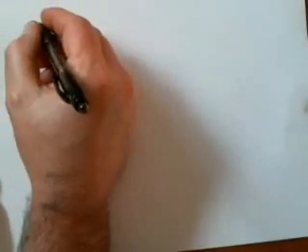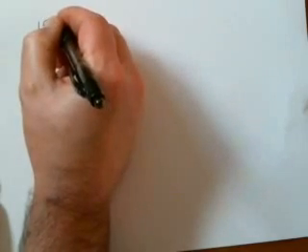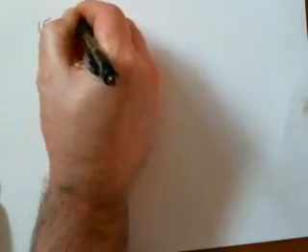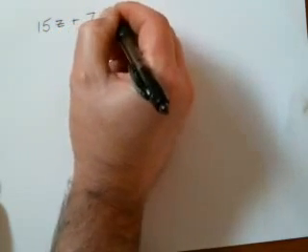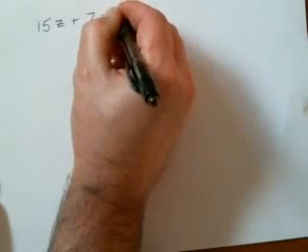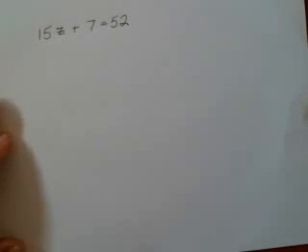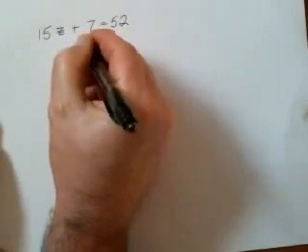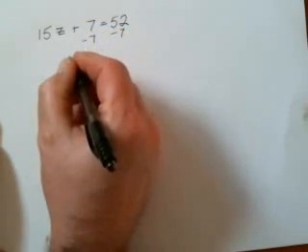Let's say I have an equation like 15z plus 7 is equal to 52. Okay, so there you can see that up at the top. So 15z plus 7 is equal to 52. I'm going to subtract 7 from both sides. Again, my goal is to get z by itself. Whatever I do to one side, I do to the other side.